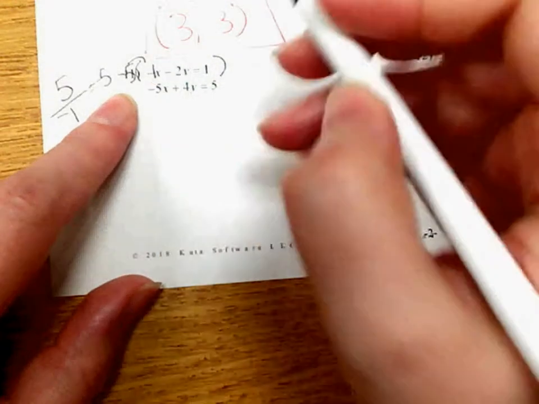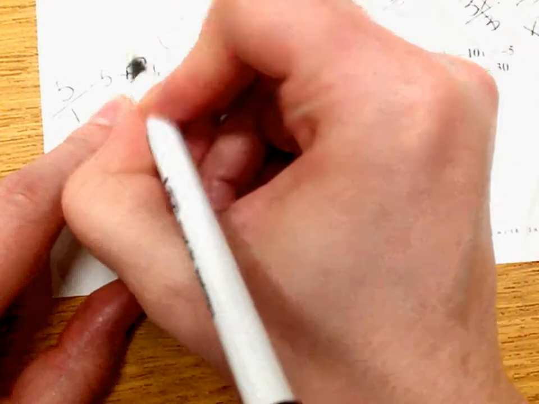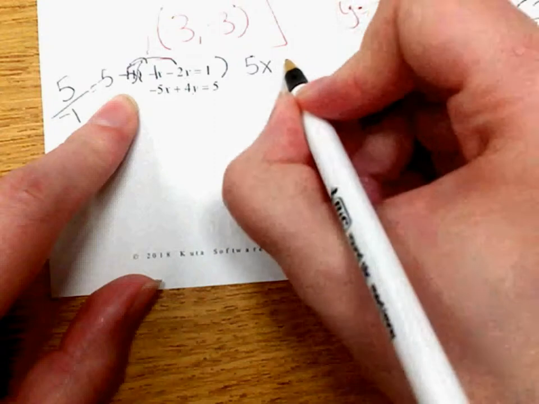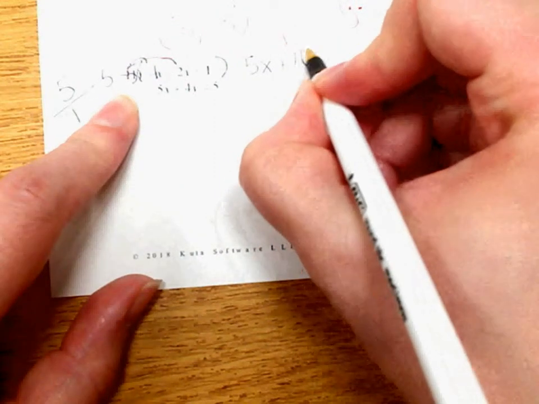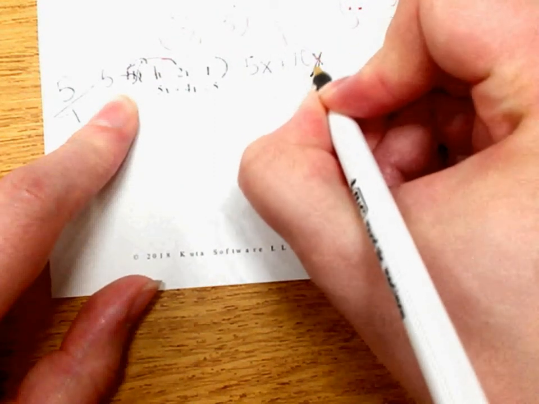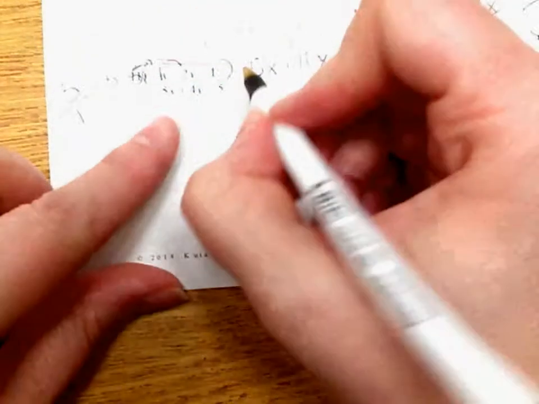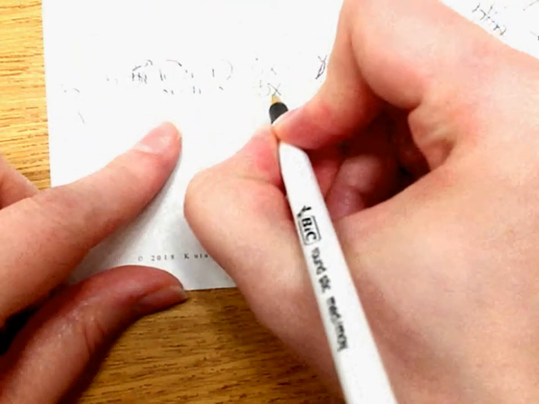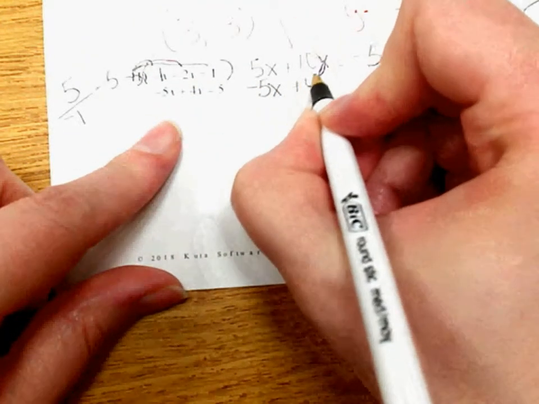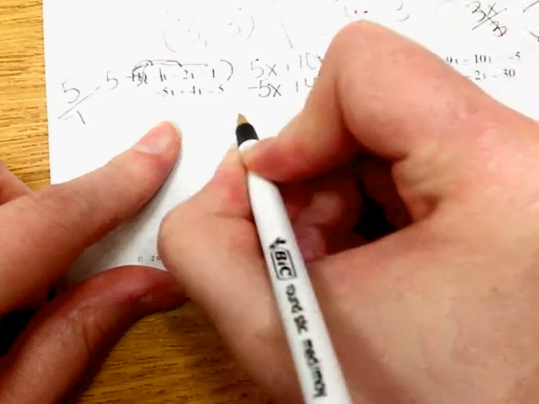So -5 times -1 is 5x's. -5 times -2y is a positive 10y. That's a y, sorry, about my bad handwriting. -5 times 1 is -5. The bottom equation we didn't do anything to, so we're going to write it exactly like it is. -5x plus 4y equals 5.